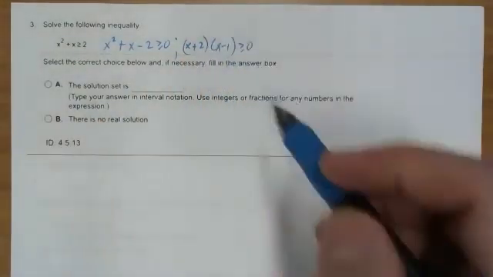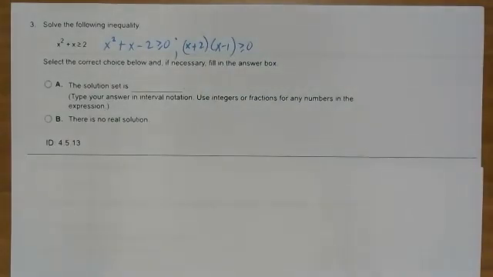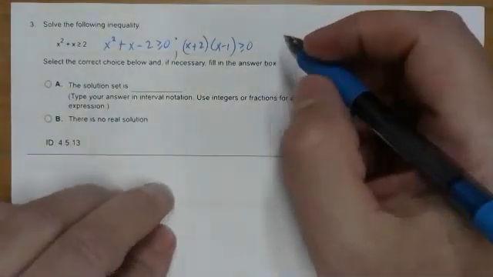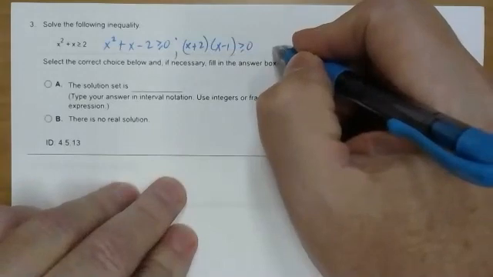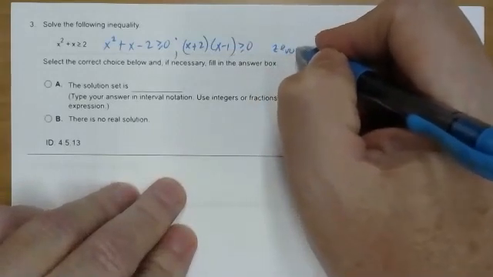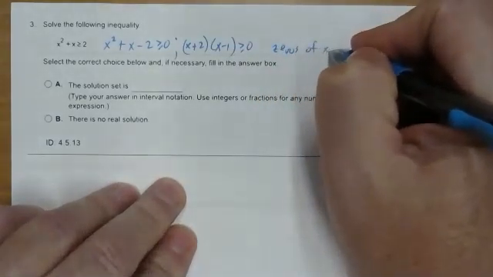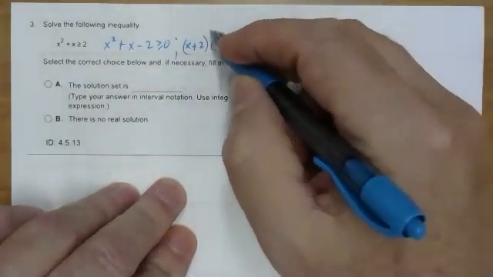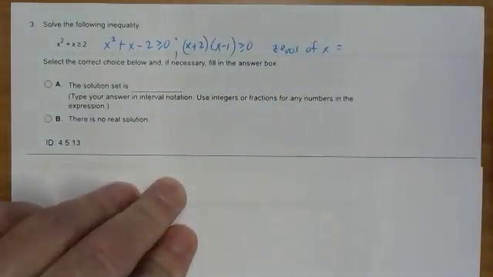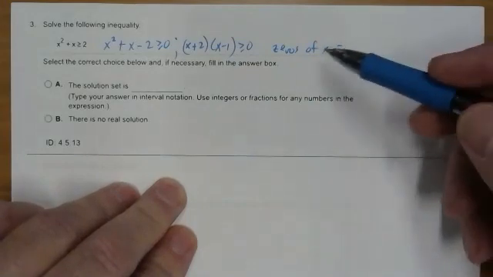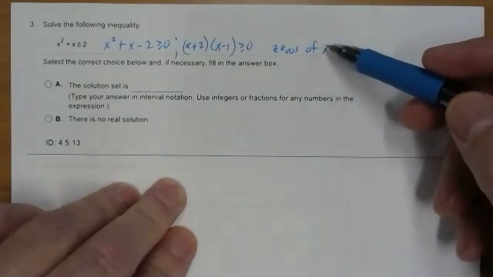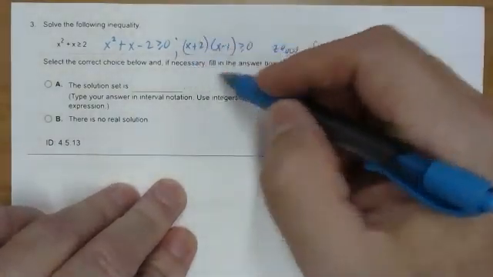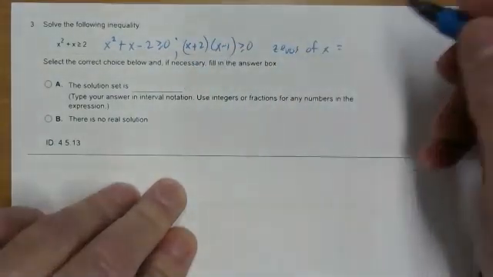Because of the factors, we can find the zeros of x, and the zeros are the values of x that cause this expression to equal 0. Another word for these are x-intercepts. If we were to solve this equation set equal to 0, it's the solutions.